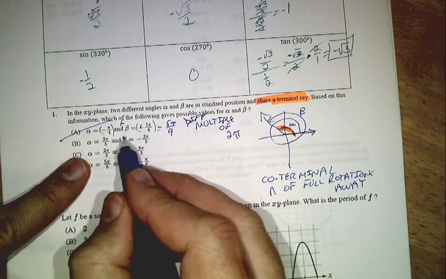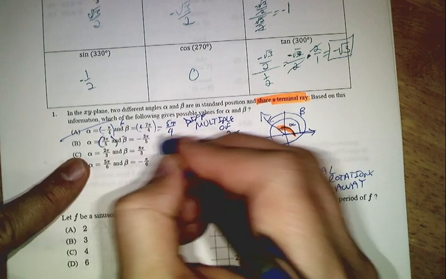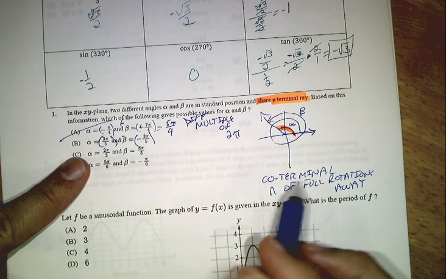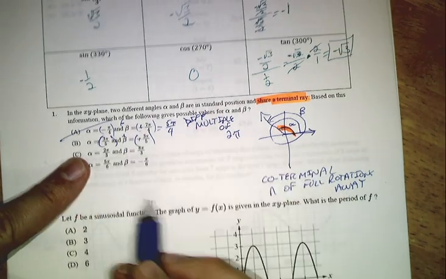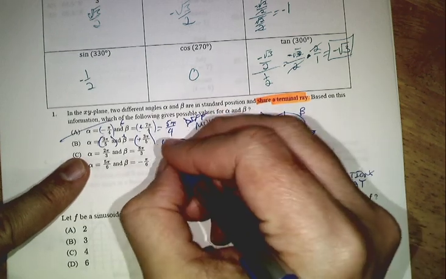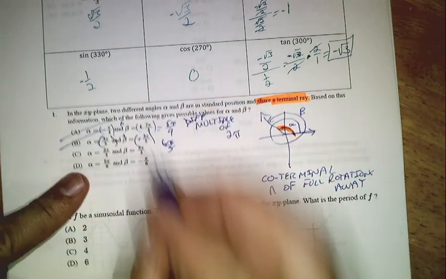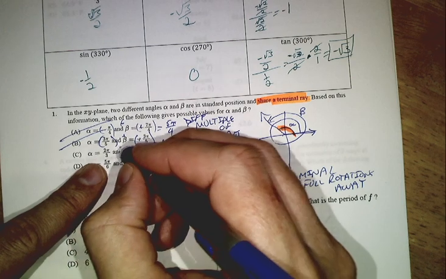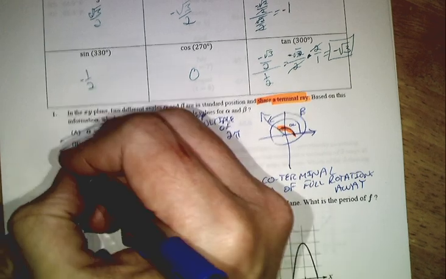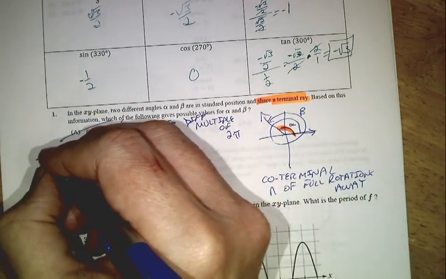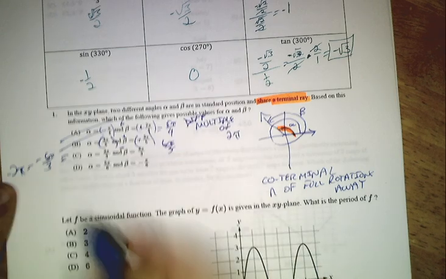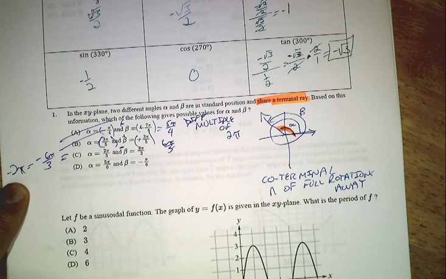If I subtract these two here, 3 pi over 5 minus a negative 3 pi over 5. So we'll change both those to positive now, and that would become 6 pi over 5. It can't be B. Here I have 2 pi over 3 minus 8 pi over 3. This is going to give us negative 6 pi over 3, which comes out to negative 2 pi. So this one is a multiple of 2 pi. 2 pi times negative 1, that counts.